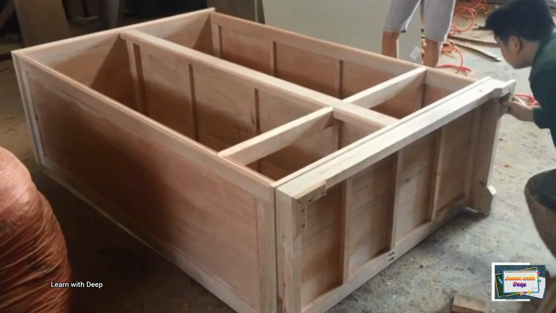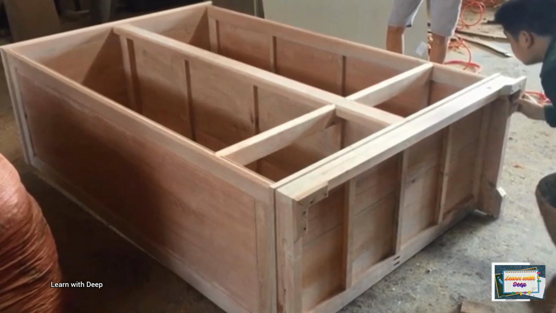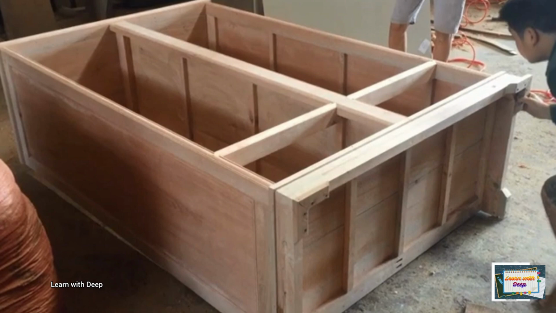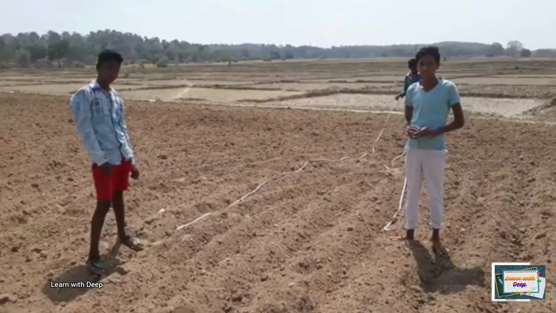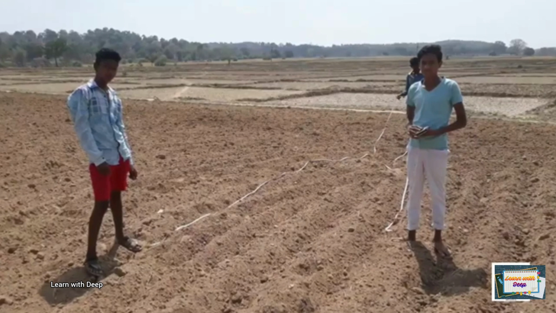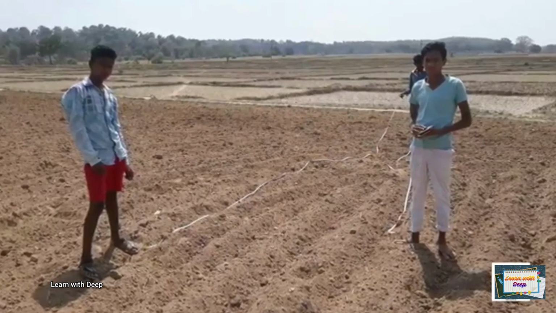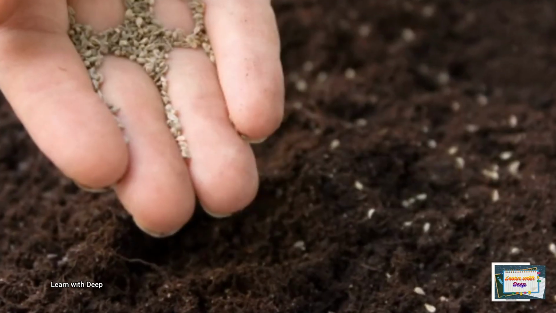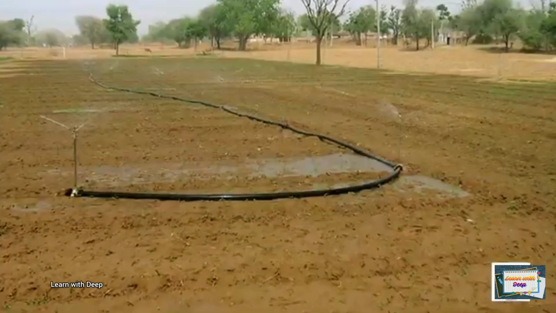A carpenter needs to measure the height and width of a cupboard to know how much wood he would need to make its door. The farmer needs to know the length and breadth or the area of his land to know how much seed he can sow and how much water would be needed for his crops.